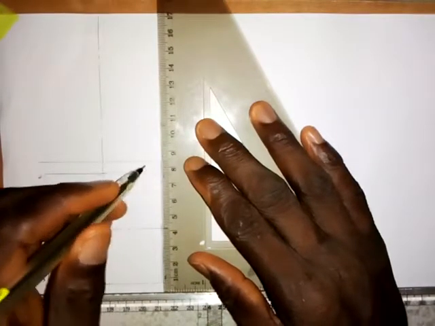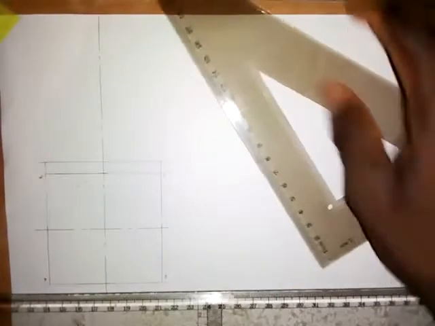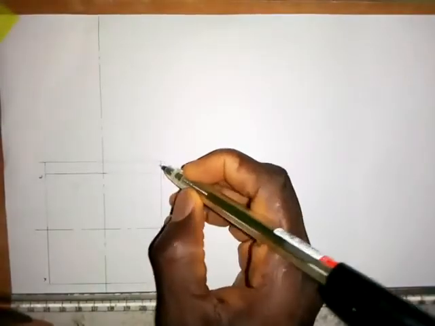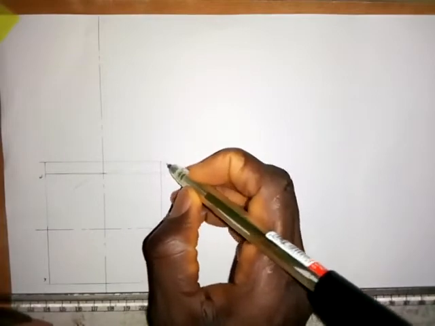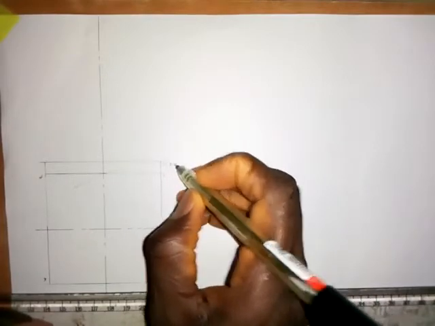When it touches the horizontal line, stop it there, and also draw this one. This point here I will call 1 prime, 2 prime, and this point here I will call 3 prime and 4 prime.